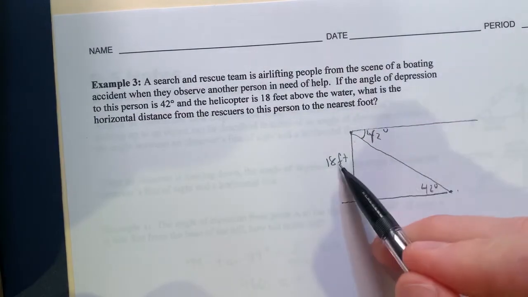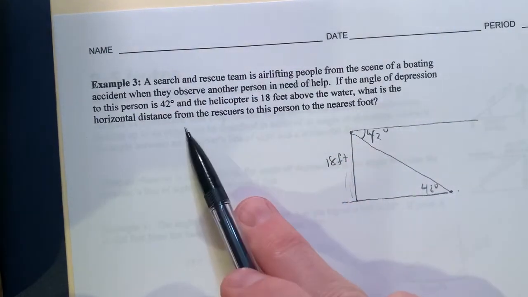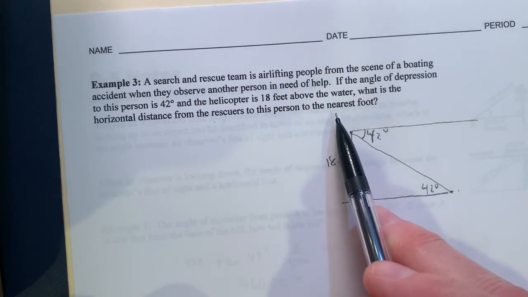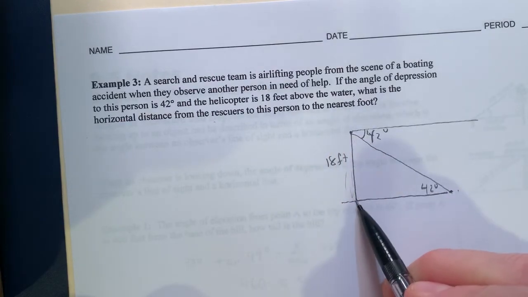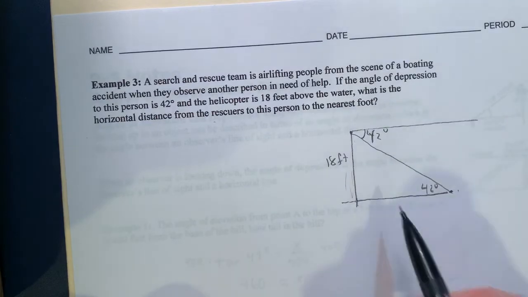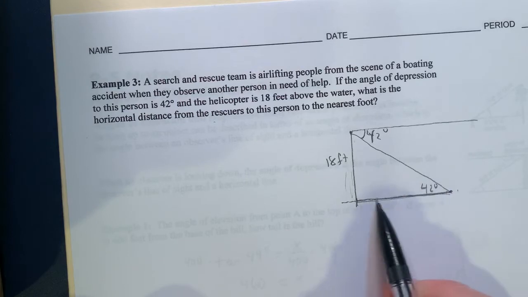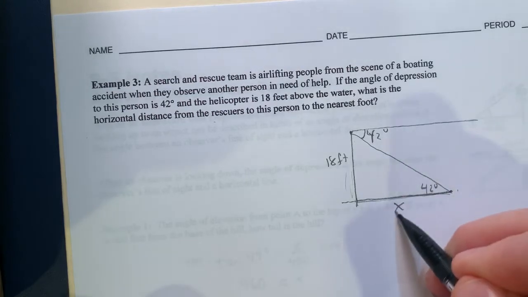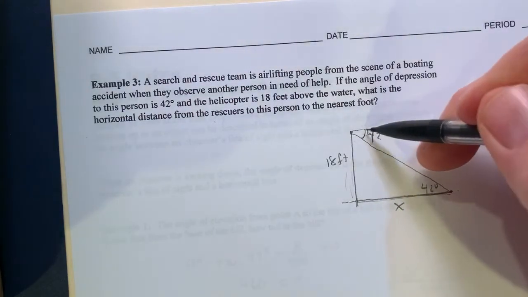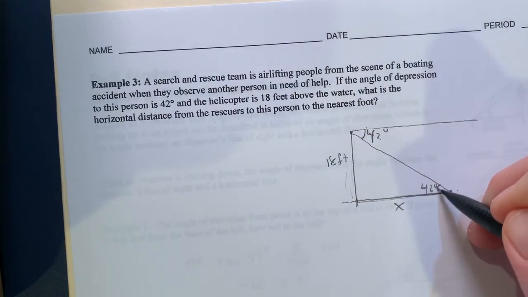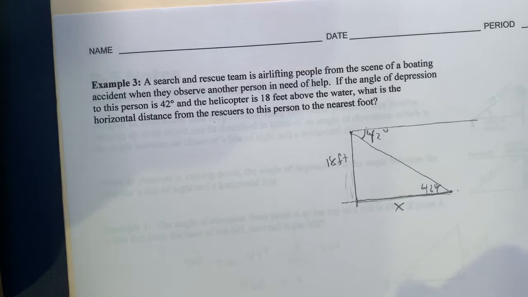So therefore, now we have this. It says, what is the horizontal distance from the rescuers to the person, to the nearest foot? So this is where the rescue would drop, and they're looking for the horizontal distance from here, how far they would have to swim, essentially. So that's our unknown. Even though the angle of depression is outside the triangle, we put it inside the triangle, and then now we're set.